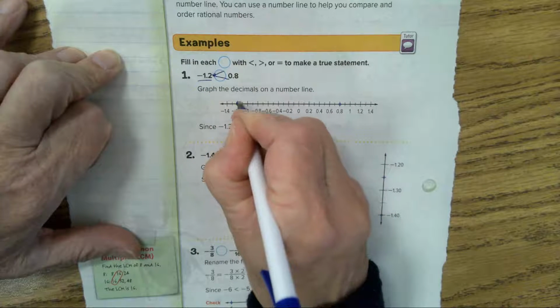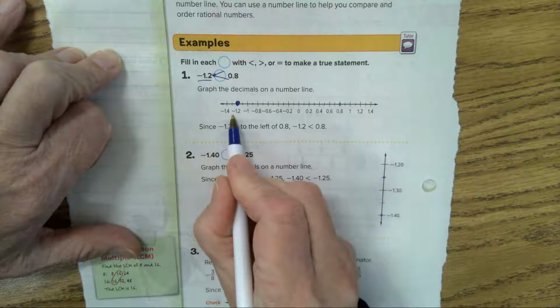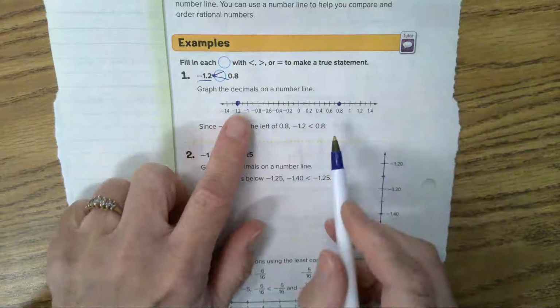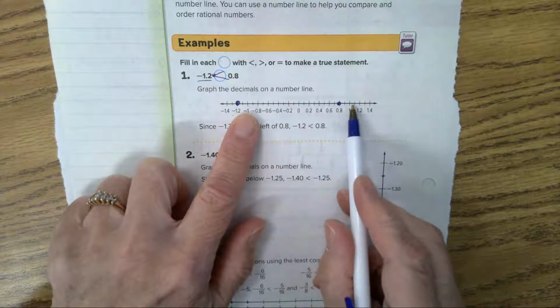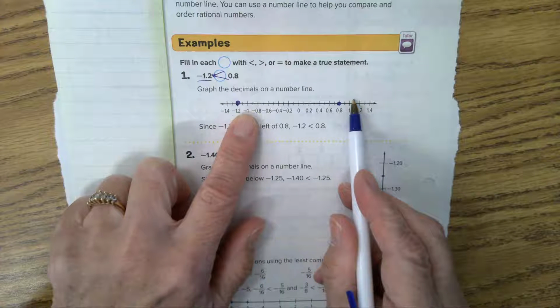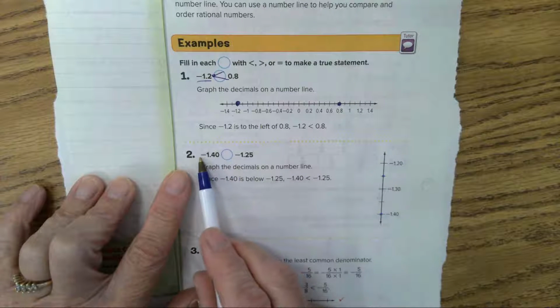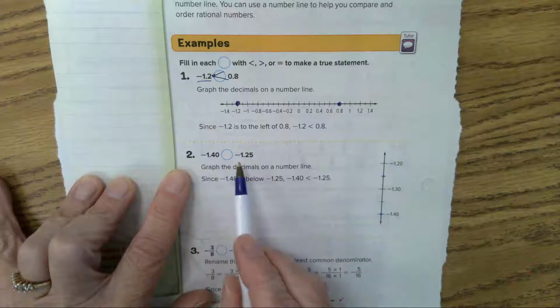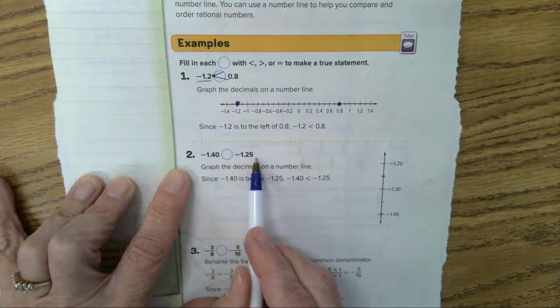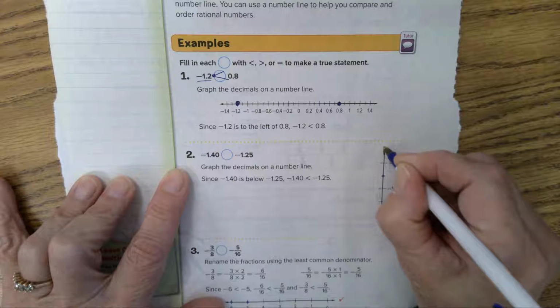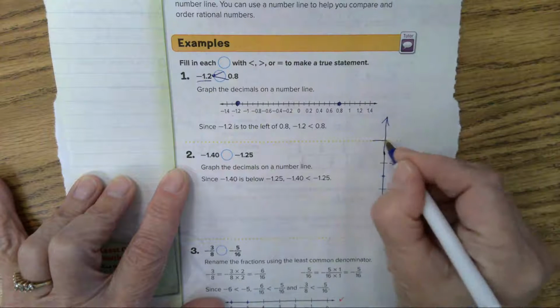-1 2/10 is there. 8/10 is there. Remember, the dot on the left is always smaller than the dot on the right. Correct? Okay. Now let's go to this one. -1 4/10 and -1.25. Okay. So I'm going to let you know if we extended this up a little further, let's say this is 0.